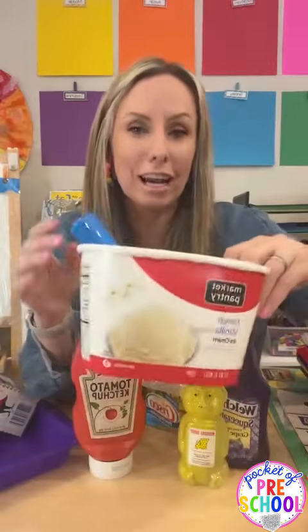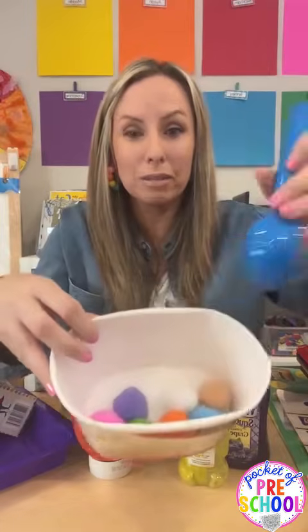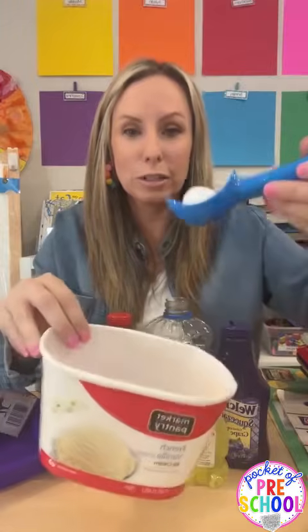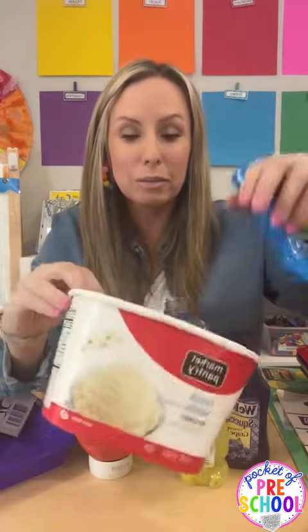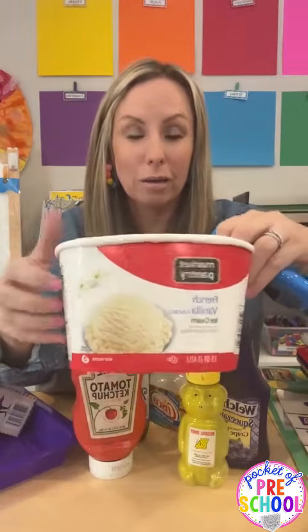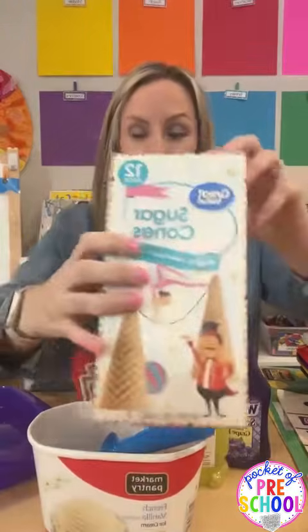And instead of buying the ice cream set, save a carton of ice cream and put some pom-poms in it, you guys, and you don't have to have a lot. And literally an ice cream scoop, and now they're doing some fine motor, and you don't have to buy an ice cream set. These are just large pom-poms, one of each flavor, and an ice cream carton with the scoop.